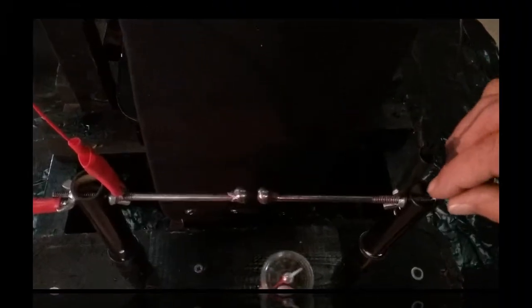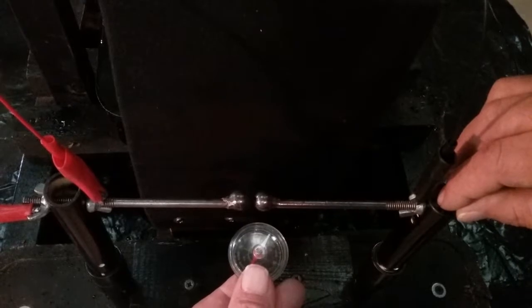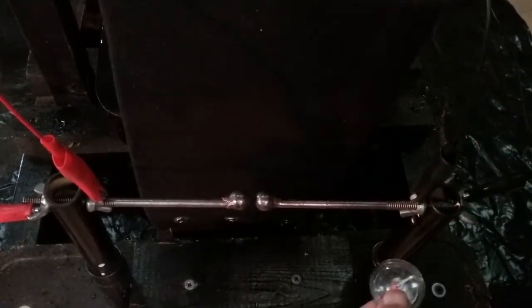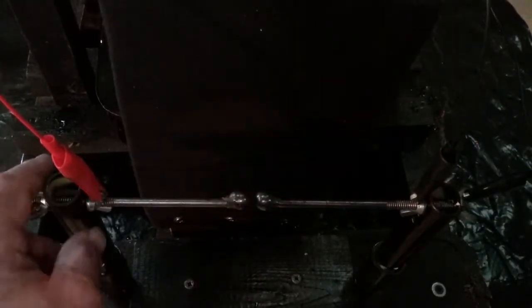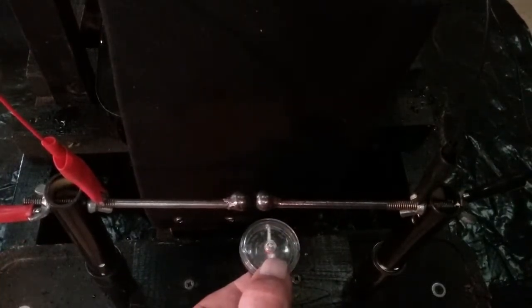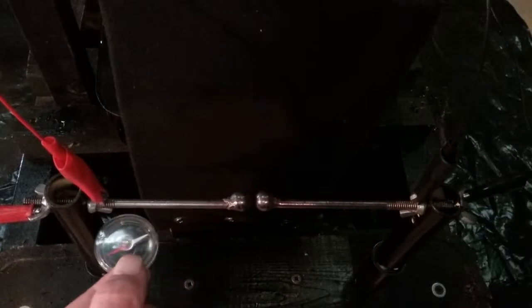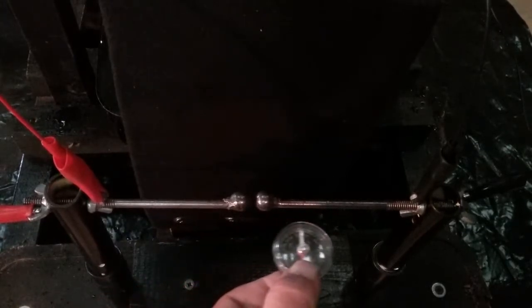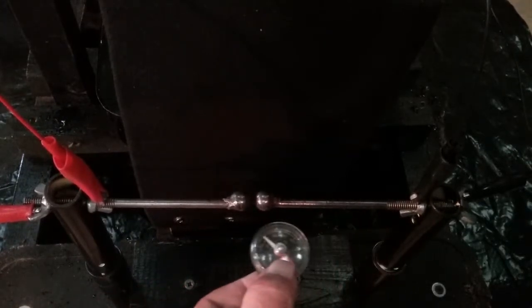Okay, it's running. Getting a lot of fray, so far no spark. Little one there. And it's sparking. But it's really not changing the magnetization of them.